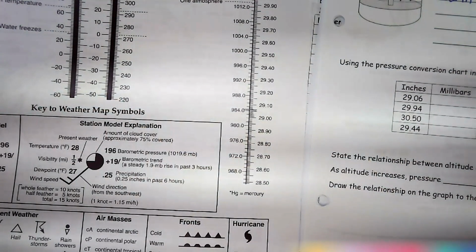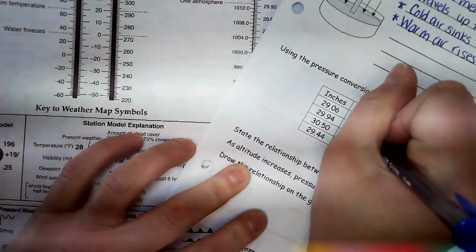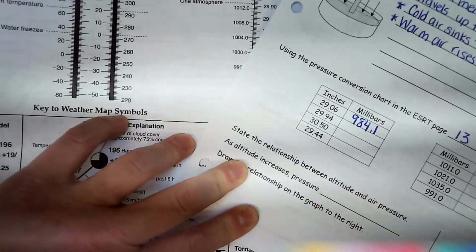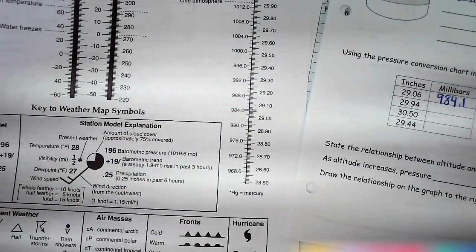It's not 985 because that would be the next full line up. But you're right, it's not on the 984 either. Point something, what's right after 0.0 then? 0.1, I agree with you. That is 984.1. So again, where did that come from? It wasn't right on the 984, but it wasn't all the way up to the 985 either. It was just a smidgen above 984, to 984.1.